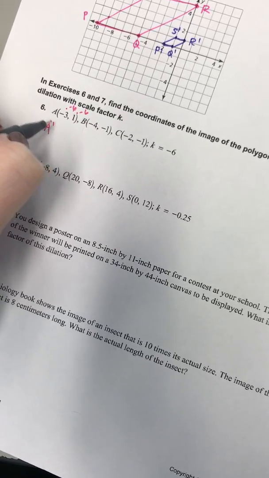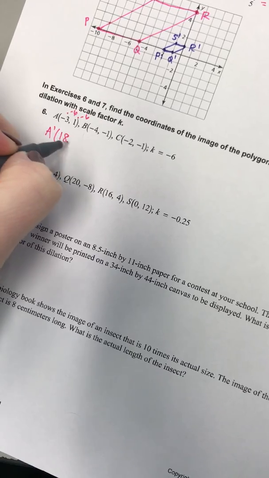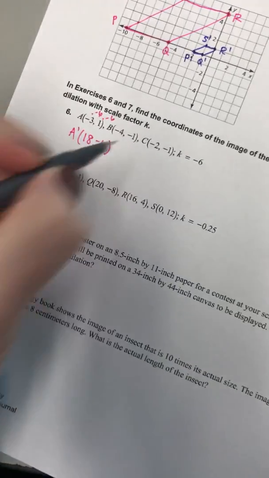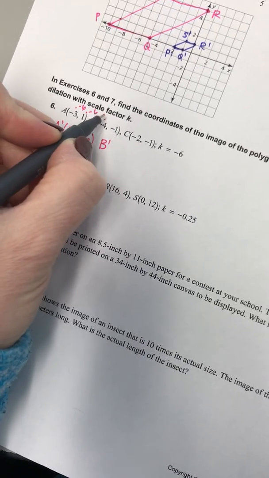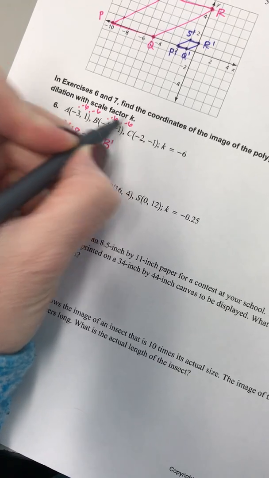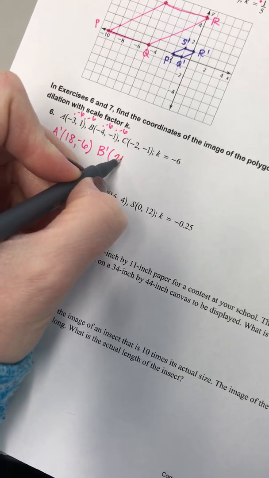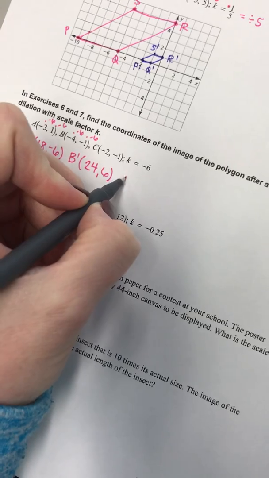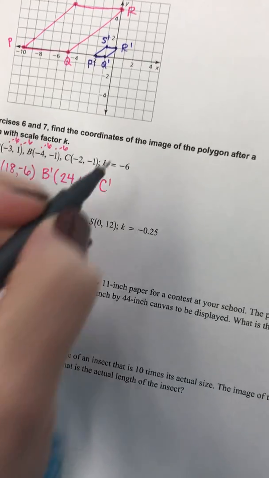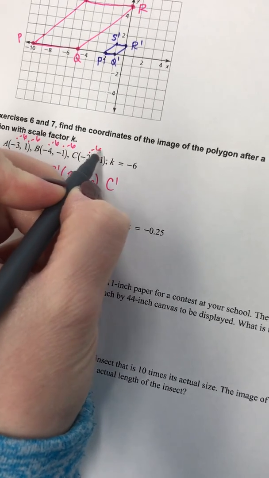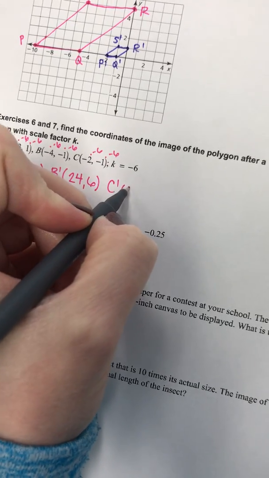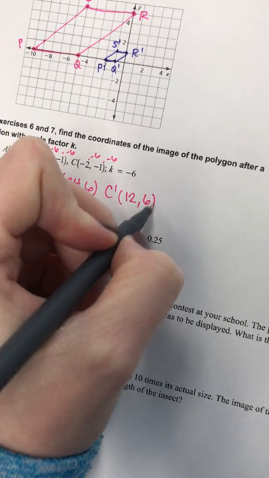So A prime is going to be at 18, -6. B prime is going to be at 24, 6. And C prime is going to be at 12, 6.